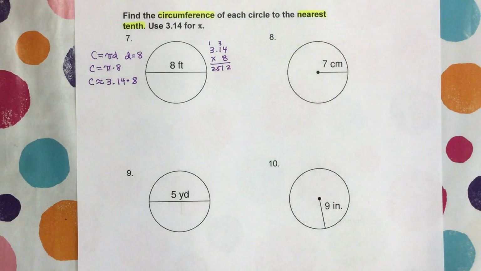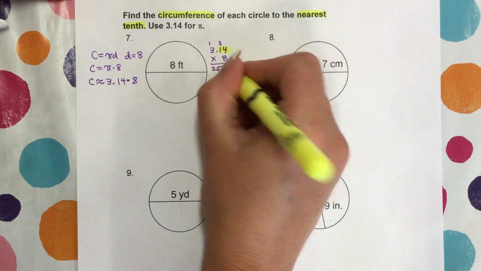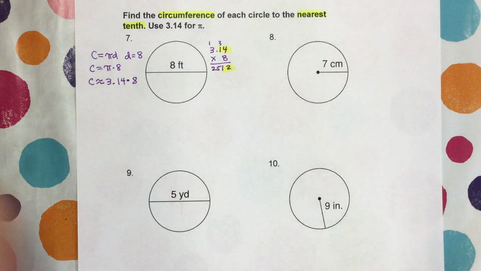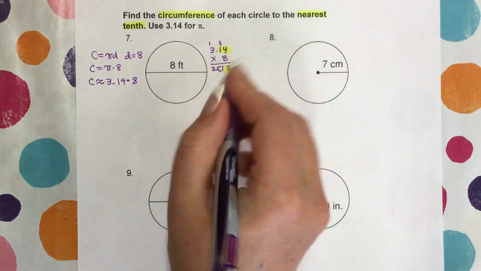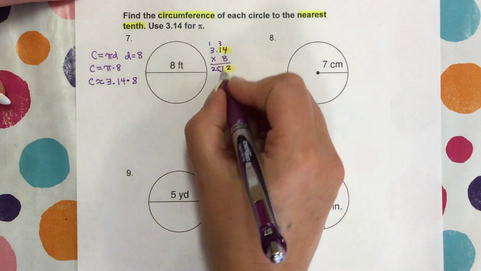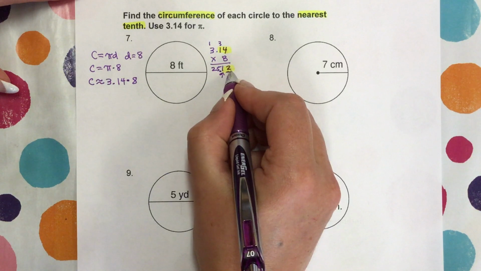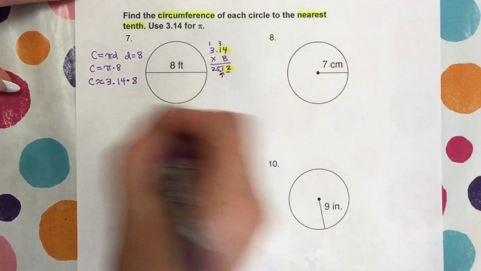Since I'm multiplying decimals, I need to figure out how many decimal places I need. That's 1, 2, which means my answer has to have 2 decimal places as well, which means we end up with 25.12. But oh wait, we have to round it to the nearest tenth. This is the tenth, which means this number right here has to be a 5 or above to round that up, and it's not.